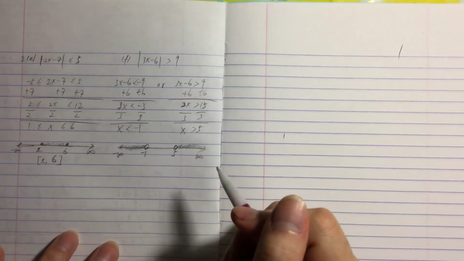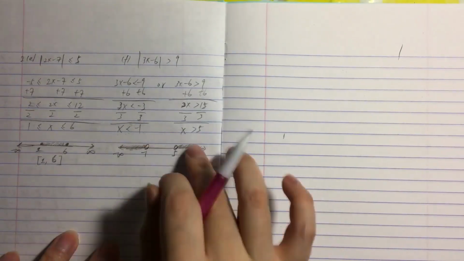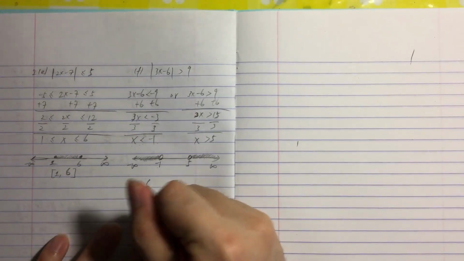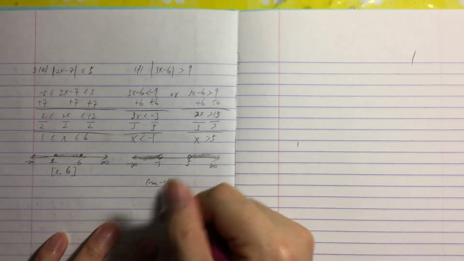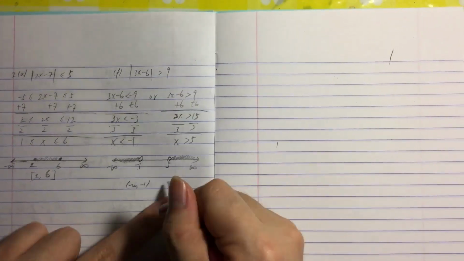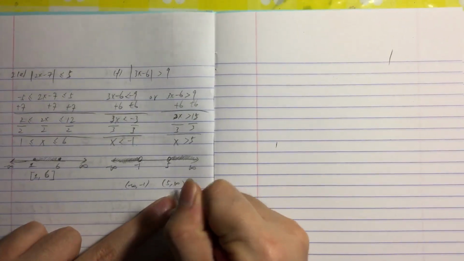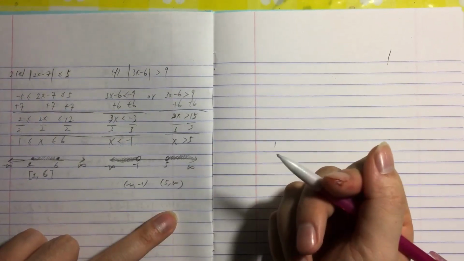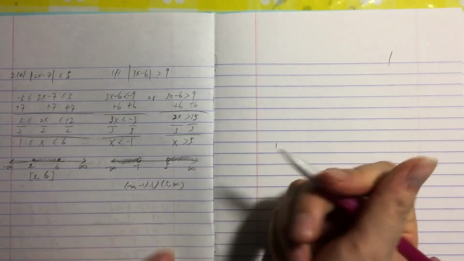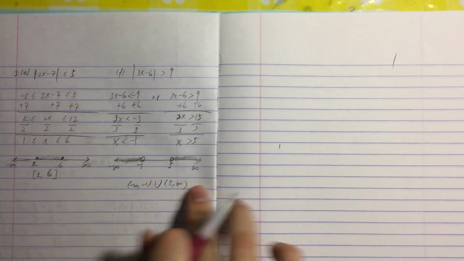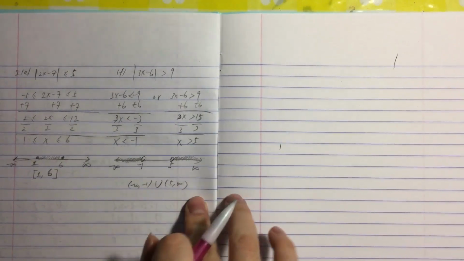And then, for the answer in interval notation, we must include both pieces. First piece is from negative infinity to negative 1. Negative 1 is not included. Second piece is from 5 to infinity, and 5 is not included. If there are two intervals, put a union in the middle. That's the final answer in interval notation.